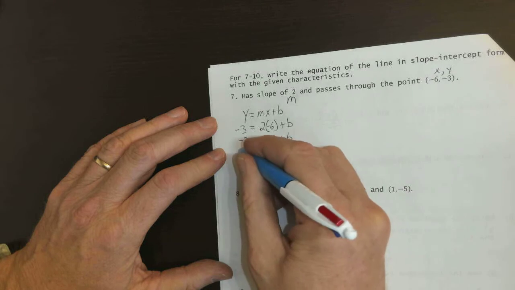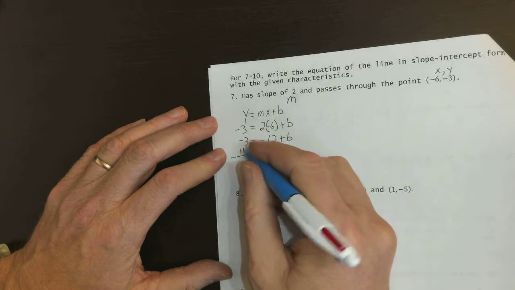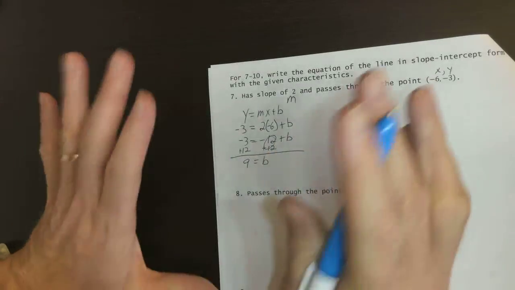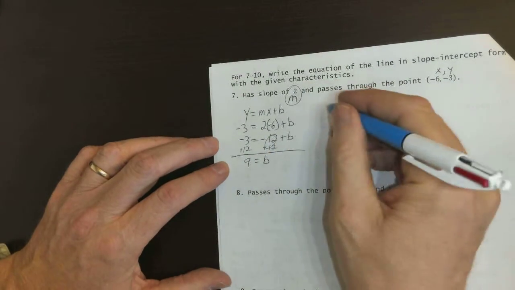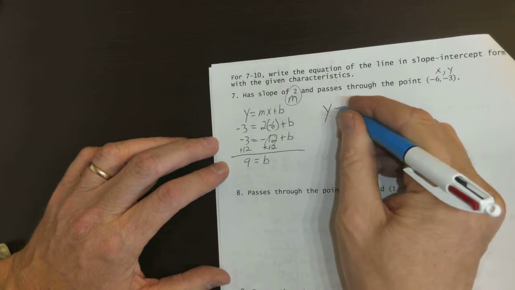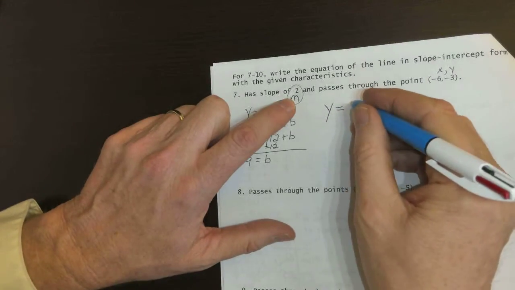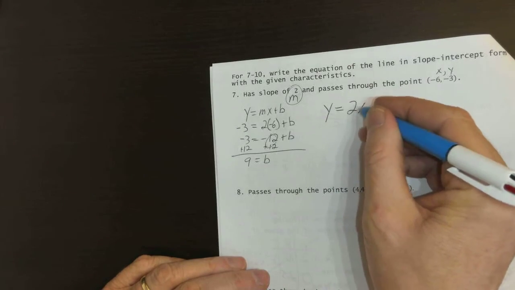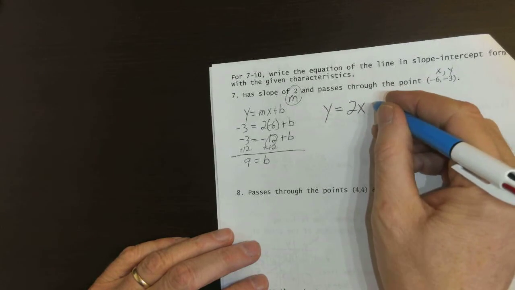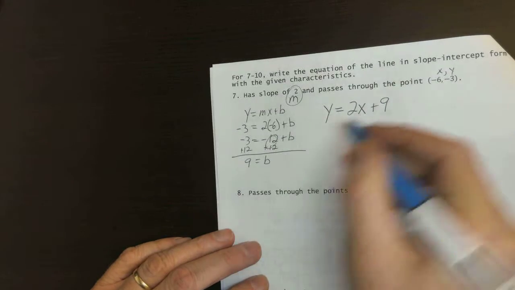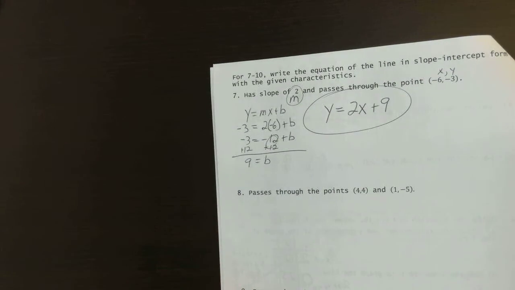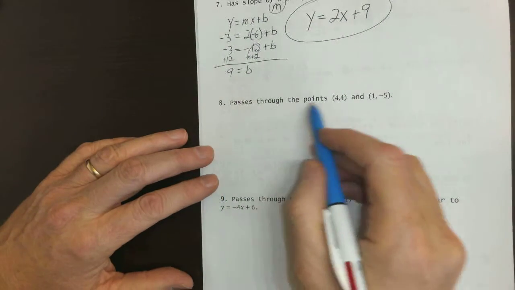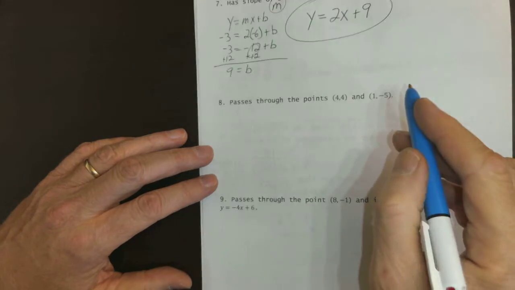I'll add 12 to both sides. -3 and 12 make 9. That's 0 plus b is b. So I got b is 9. I know m is 2. My equation has y left as a variable. 2 is in place of the m. x left as a variable. And I need the number 9 for b. So I'm done there. Now number 8. I'm passing through 4, 4 and 1, -5.